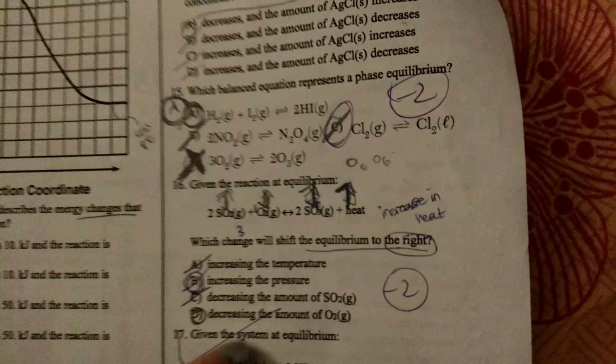But B, if you're adding more O2, this side would be decreased, because anything next to the stress is opposite of it. So this is decreasing. Like I said, up, up, and away to the other side. And this is shifting the equilibrium to the right. So that is why the answer is B.